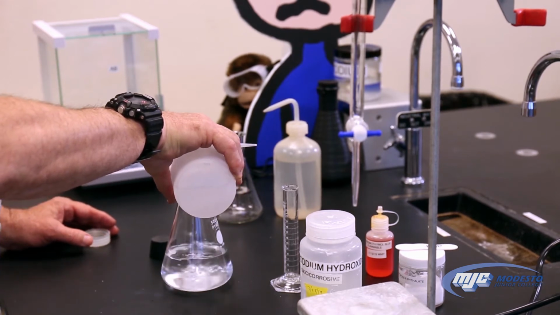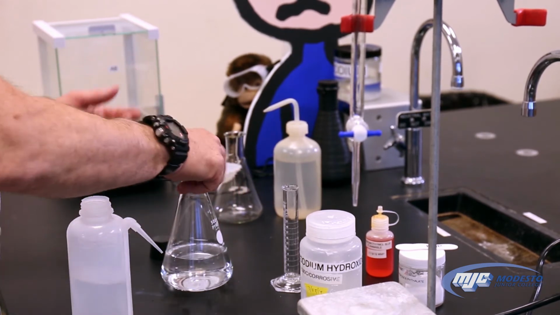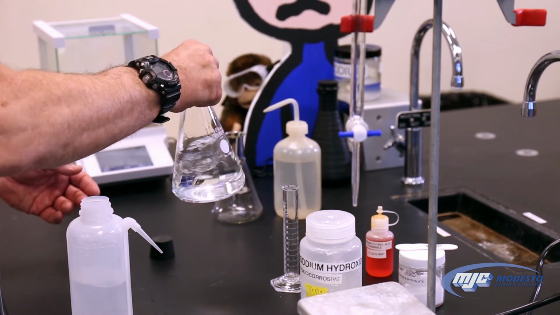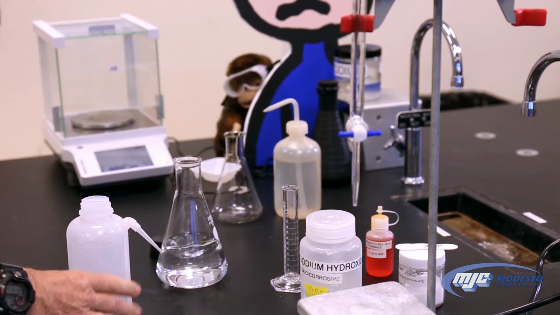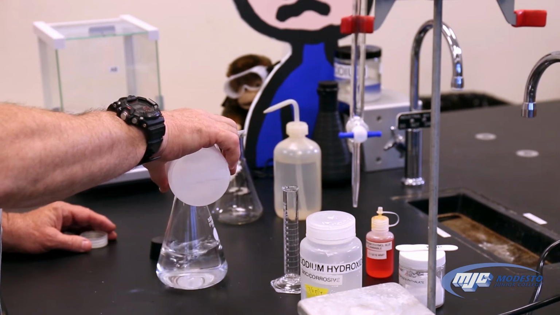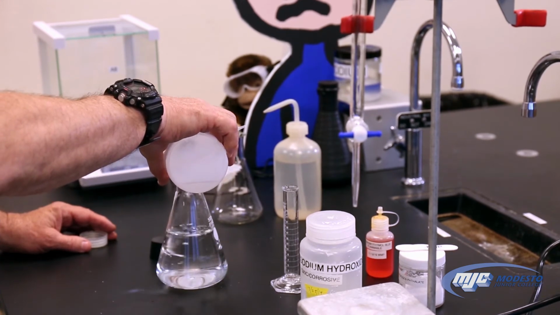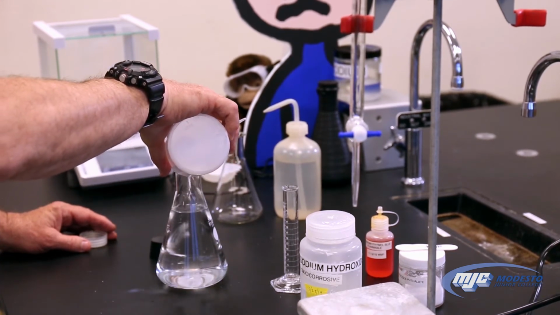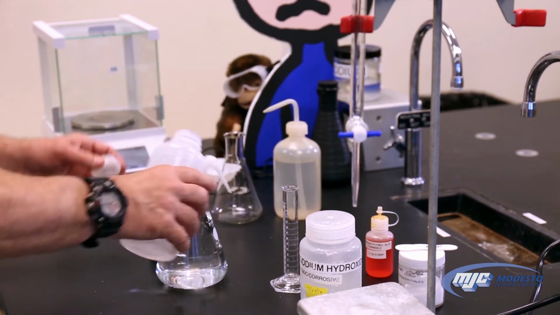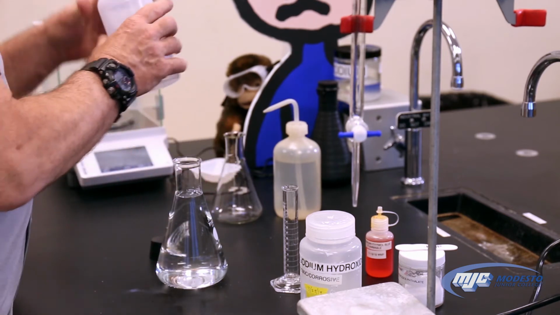Just to make sure everything's all mixed up, when it's about half full, I give it a swirl. Good to go. And now we have our stock solution of sodium hydroxide.